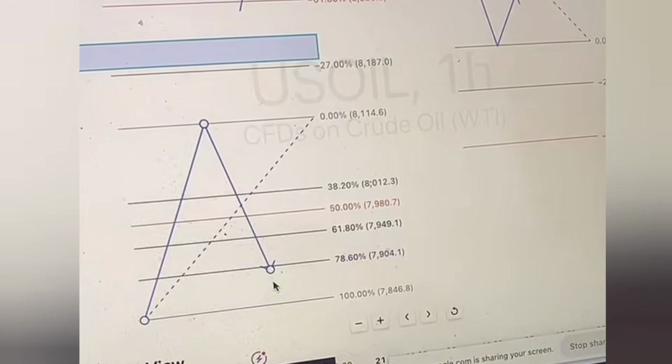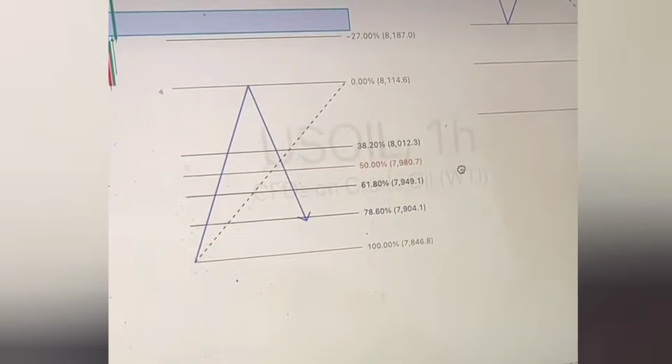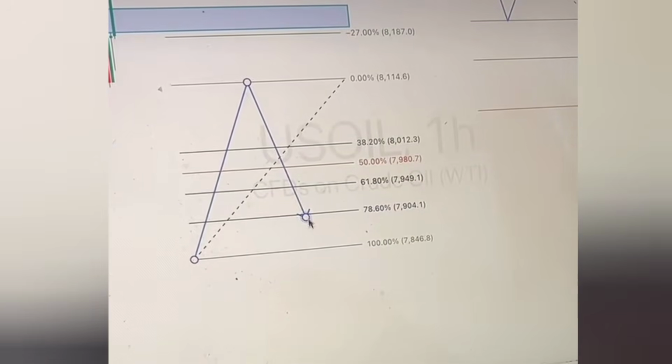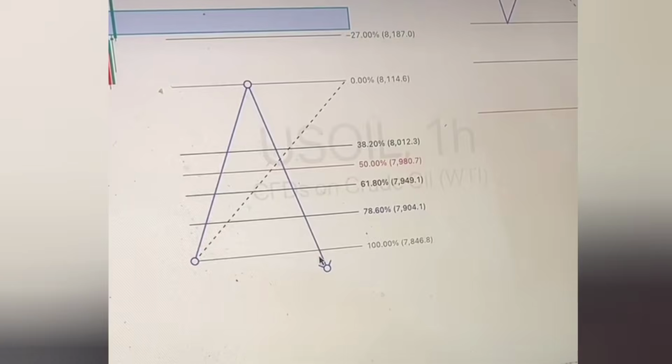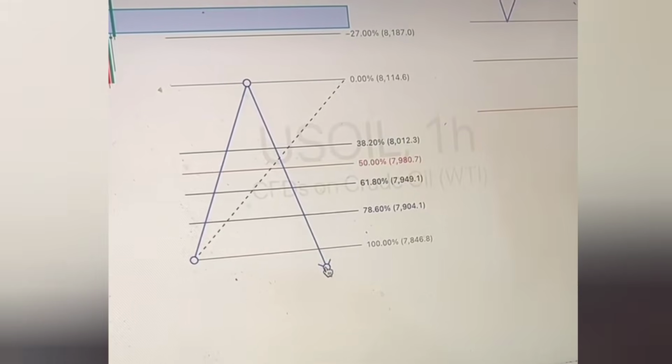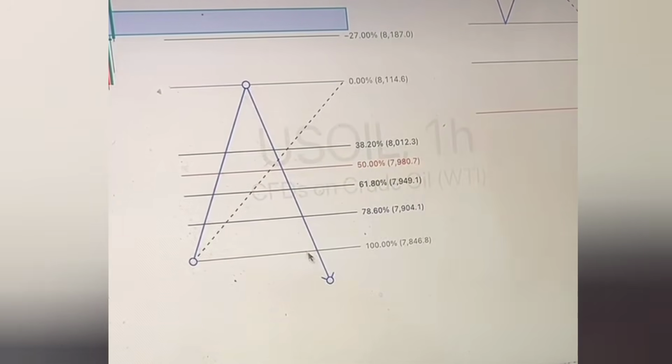You are relaxed because if the market does not buy from 78 and goes below 100% and stops you out, because your stop loss will be below the 100%, and the market stops you out from that level, that means the market is no longer going to buy. Most likely, the market has changed trend from uptrend to what? To downtrend. We now have more sellers than buyers.